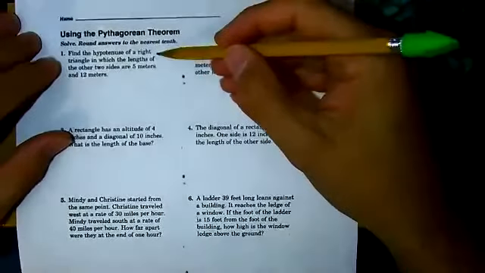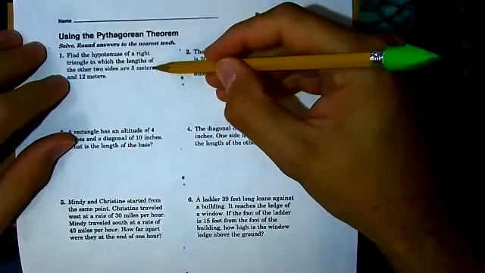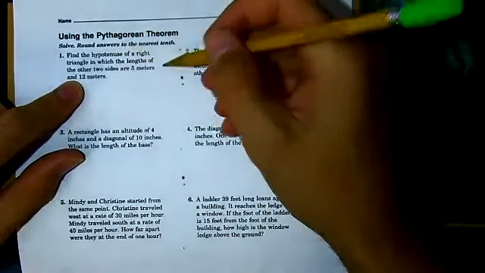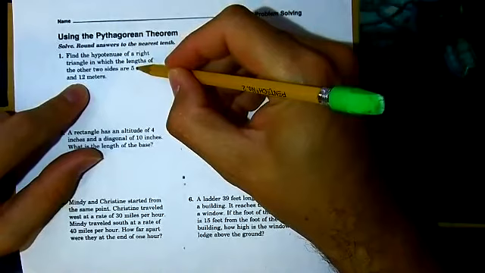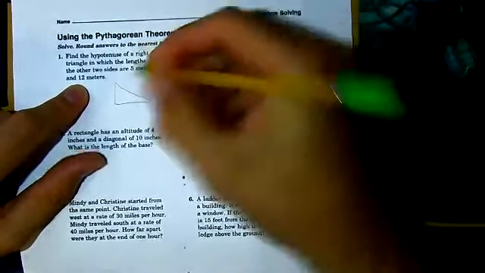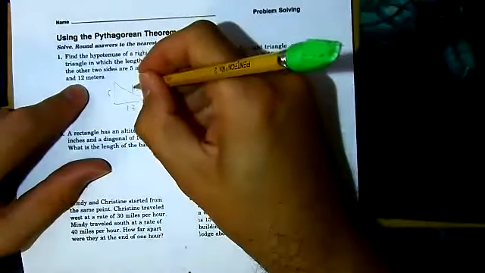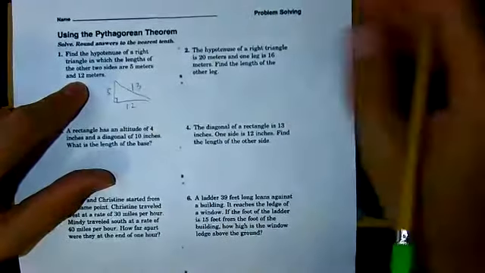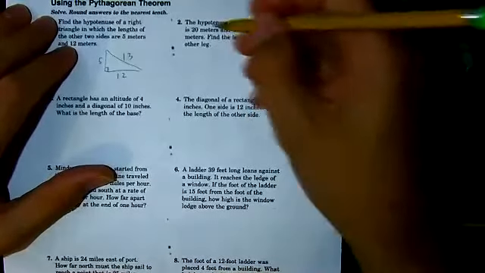Okay, find the hypotenuse of a right triangle in which the lengths of the other two sides are 5 meters and 12 meters. So you're missing the long side. Now, if you remember anything about your easy numbers, you should remember 5 and 12. If your short sides are 5 and 12, your long side is always going to be 13. So you can solve that out if you want. You should be memorizing those by now. They're a lot easier if you memorize them.